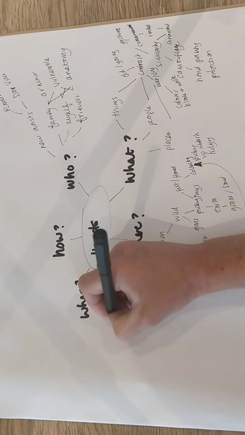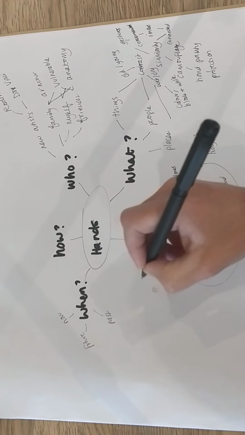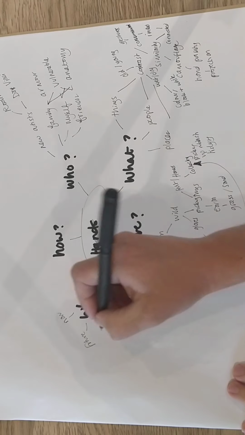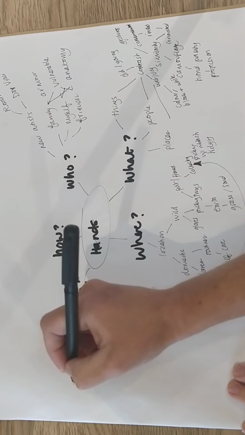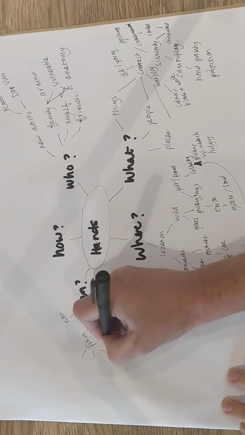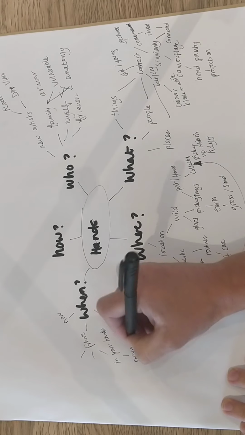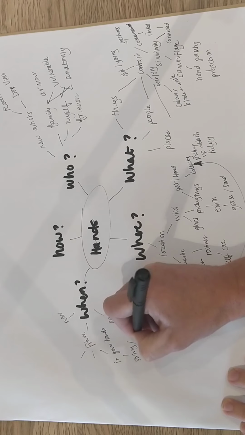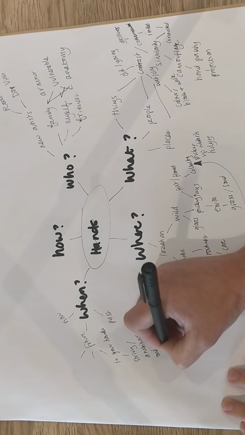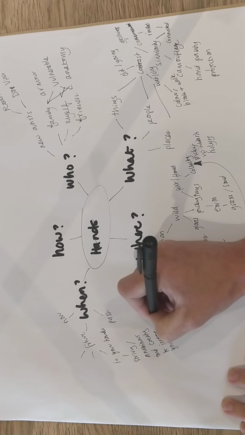Okay, so moving on to when. So when could be past, it could be future, and it obviously is now. So you're not going to be able to take photographs in the future, but you can think about how what you're doing now may affect your future. So the idea of the future is in your hands, and striving and being ambitious, and creating to improve your future, your own future.